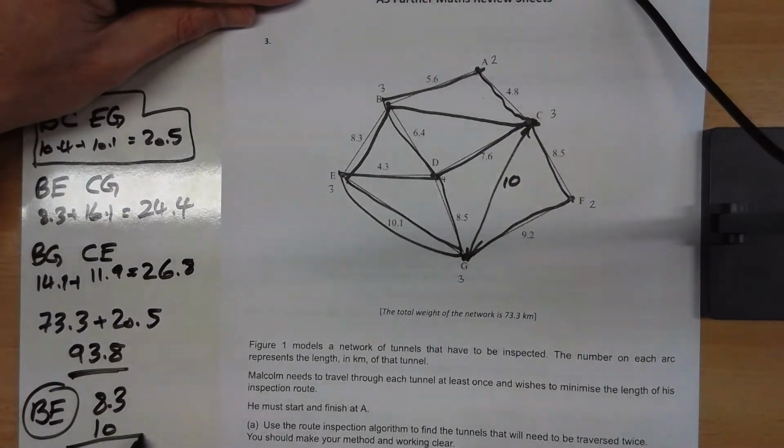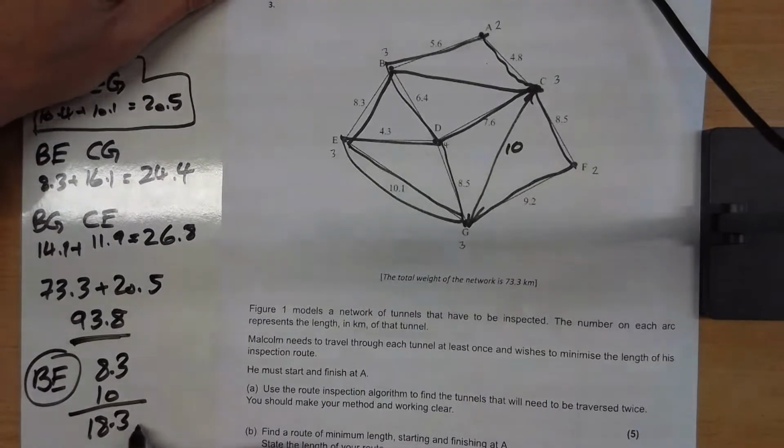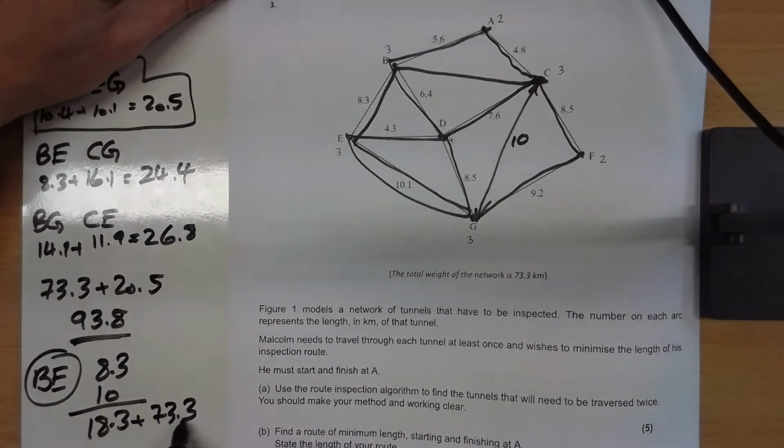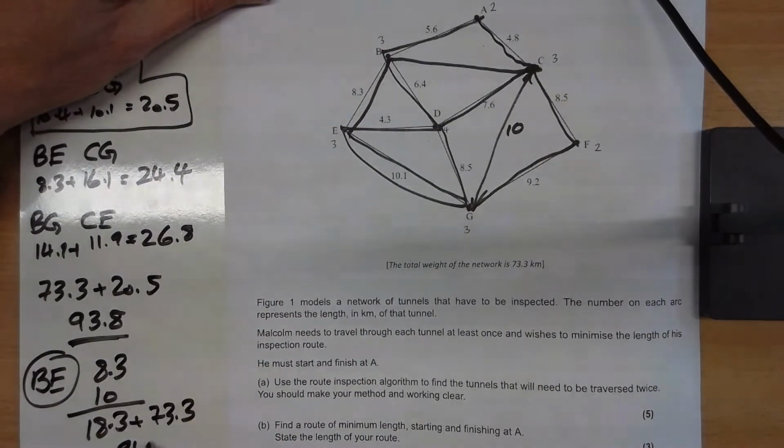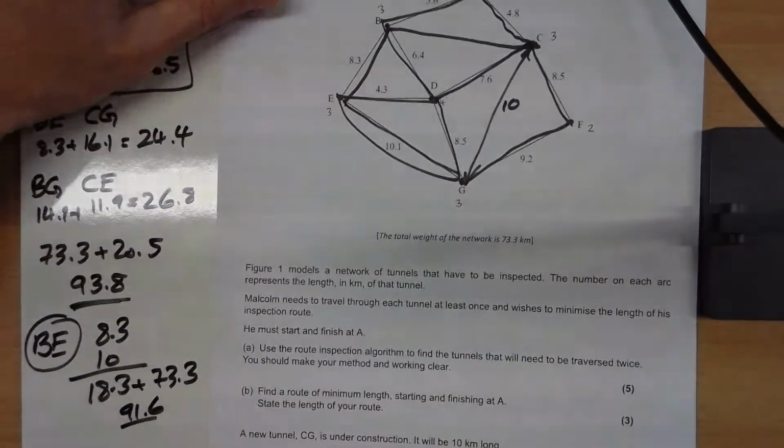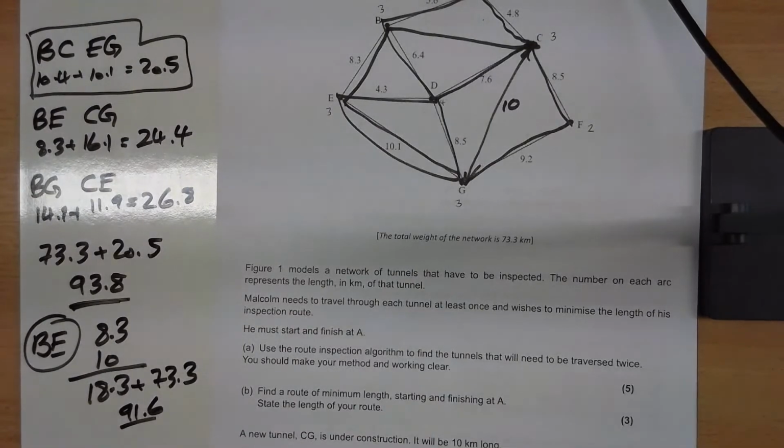So the new total would be 18.3. So you can see that 18.3 more than the 73.3. And so the new total would be 91.6. And that's better. So yes, it would be better to do that one.